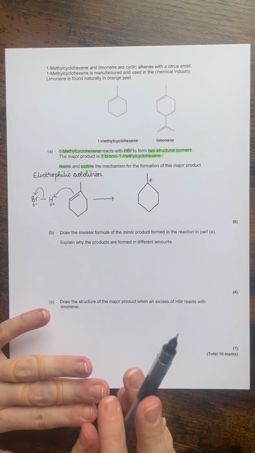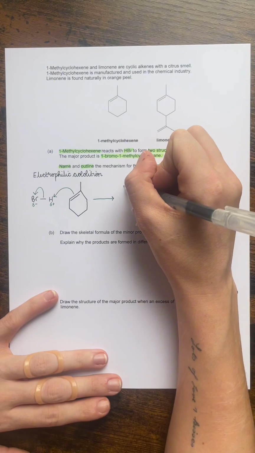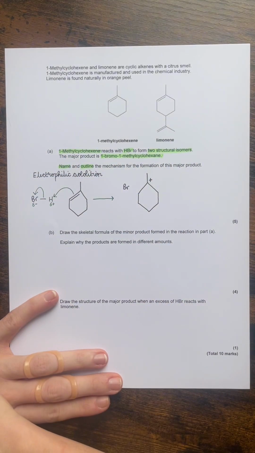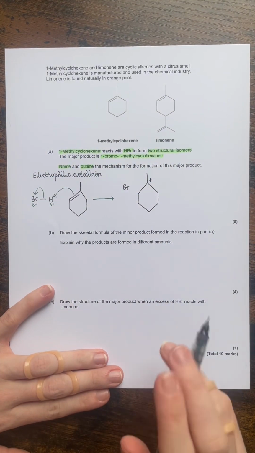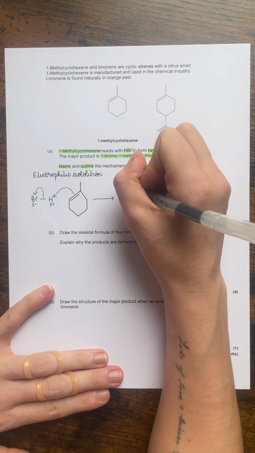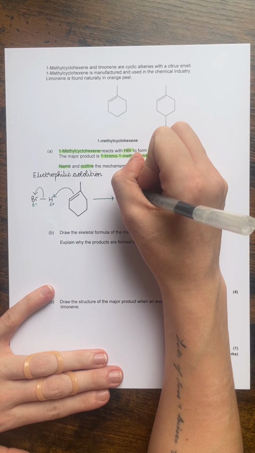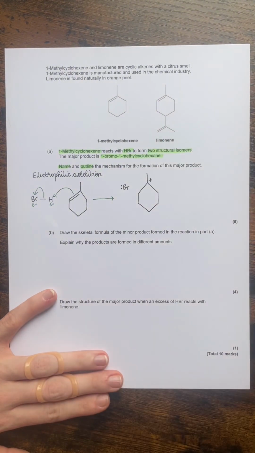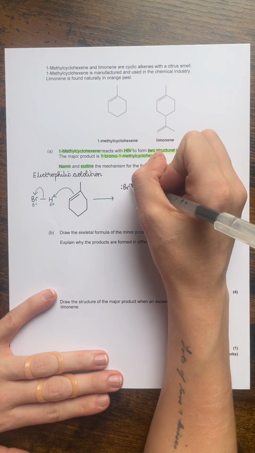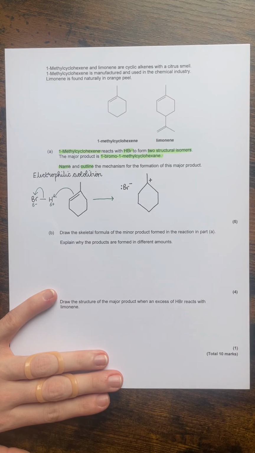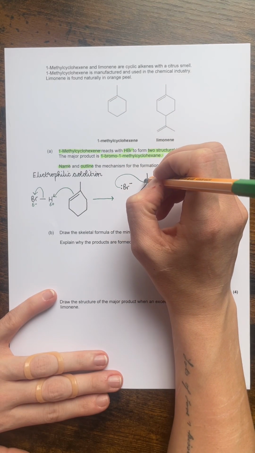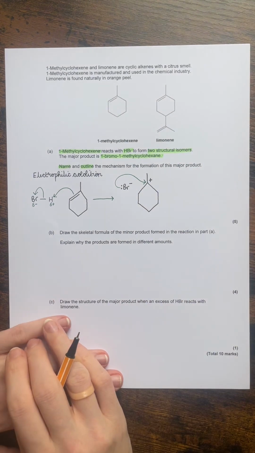So that's our intermediate, and then in comes the bromine that we banished from the electrophile in the first step, and that will have a lone pair of electrons. That lone pair on the bromine, which is a bromide ion, my apologies, will then attack the positively charged carbon like that.